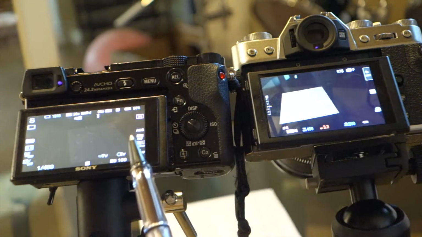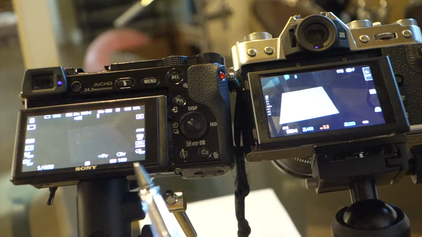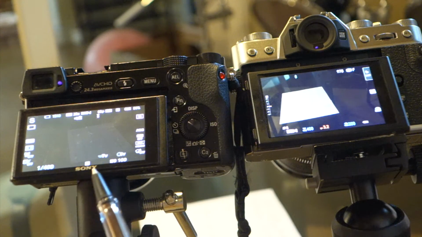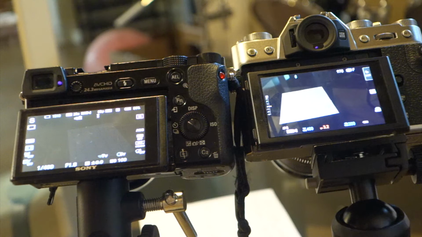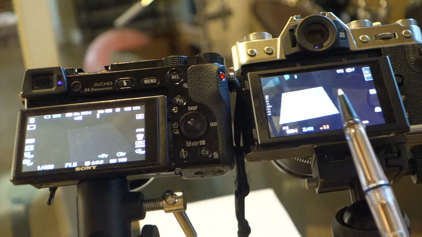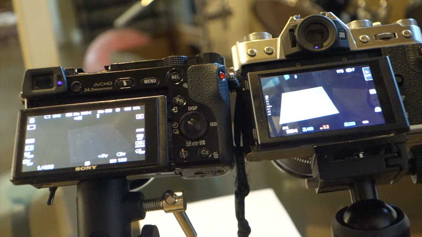This is enabled all the time. The Sony always tells me what my image is likely to look like, unless I disable it. The Fuji does not do that in this mode under these circumstances. And I would like to know why.